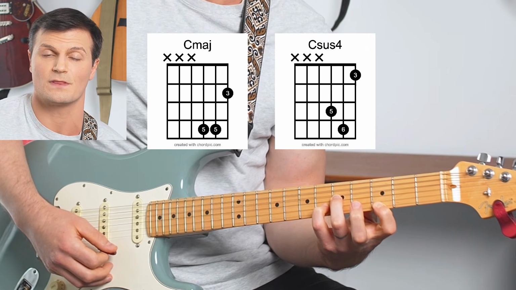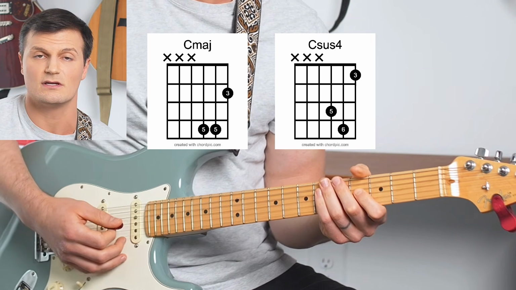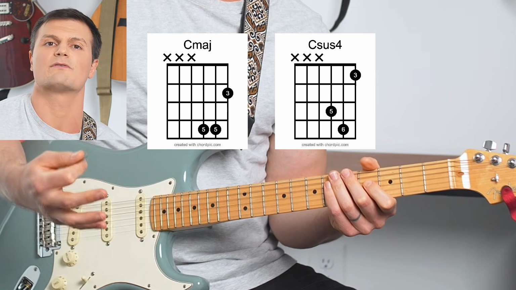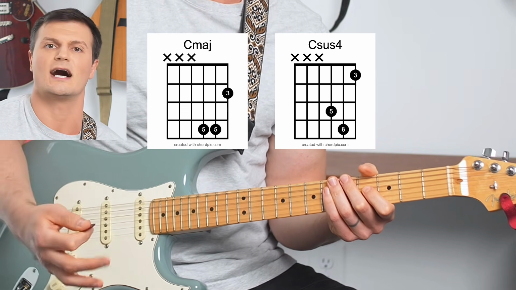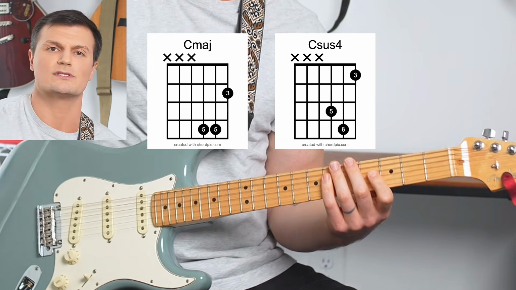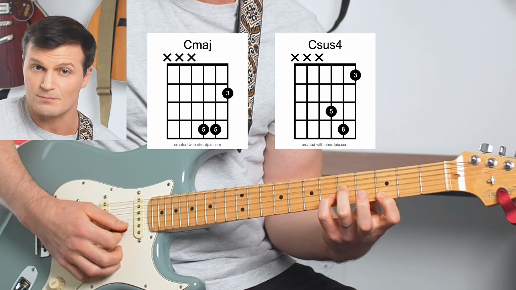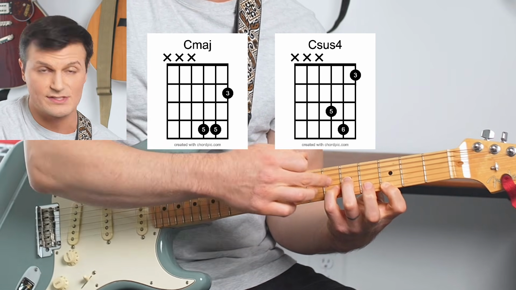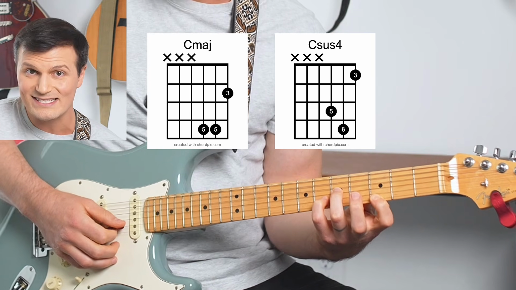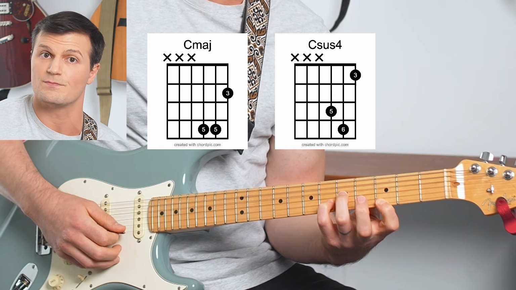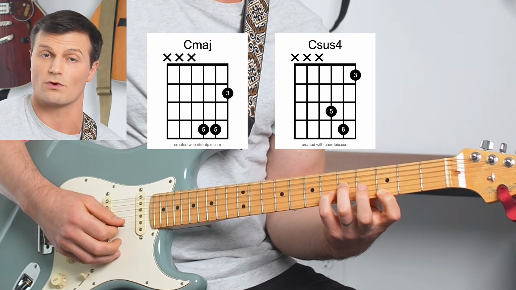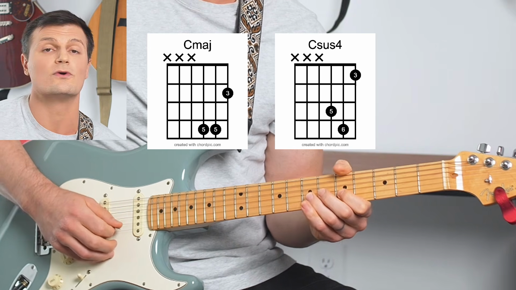suspended 4. And suspended, for me, really feels like the perfect word for this context, because it kind of puts us in this uncertain no man's land, okay? Instead of a 3, we're replacing the tone of a 3 with a 4, the 4th note in the major scale.